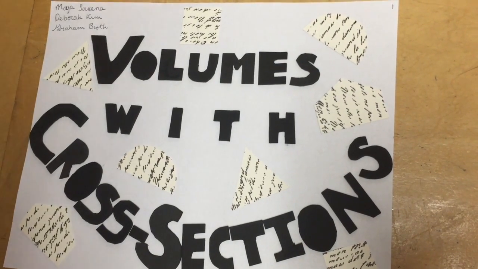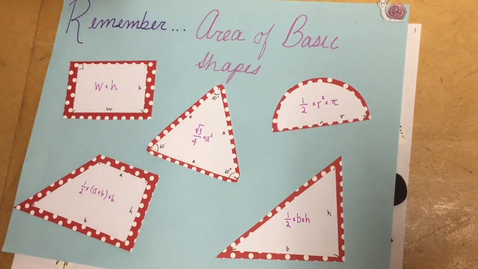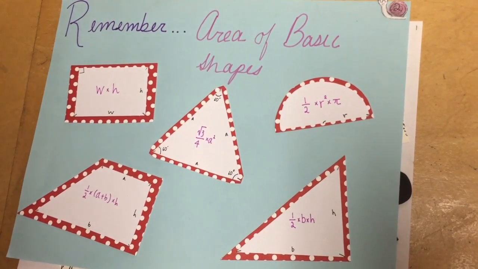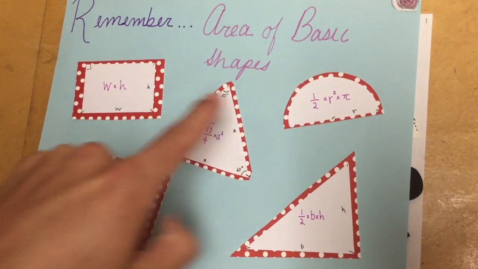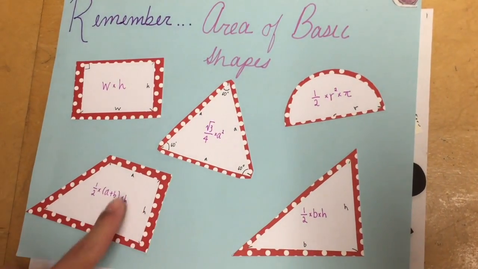Volumes with cross-sections. So the first thing to remember is the areas of basic shapes such as rectangles, equilateral triangles, semicircles, and other shapes.